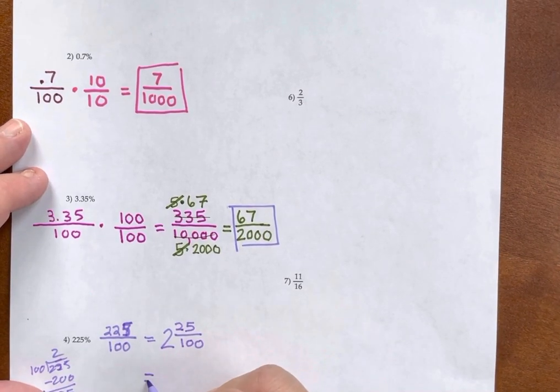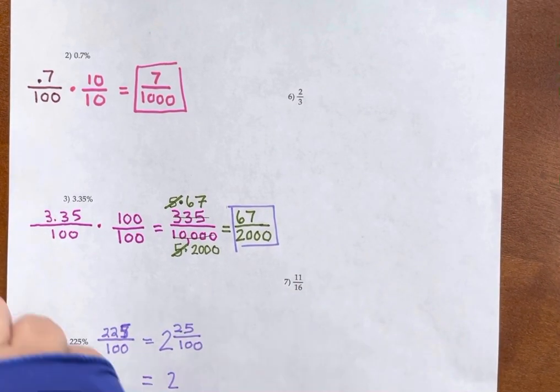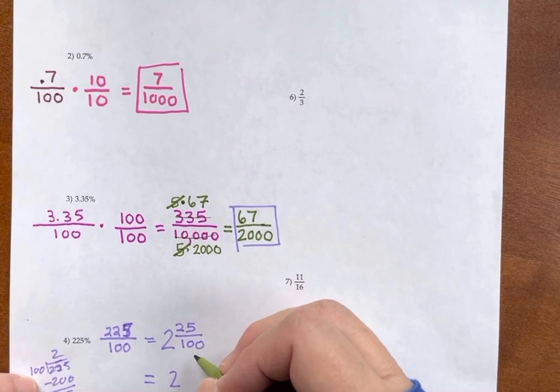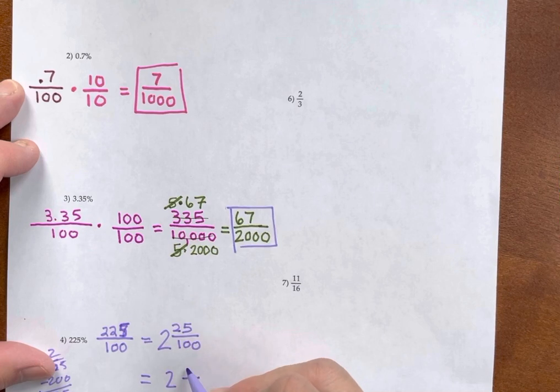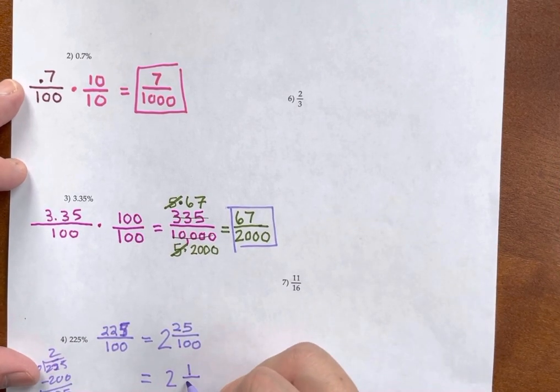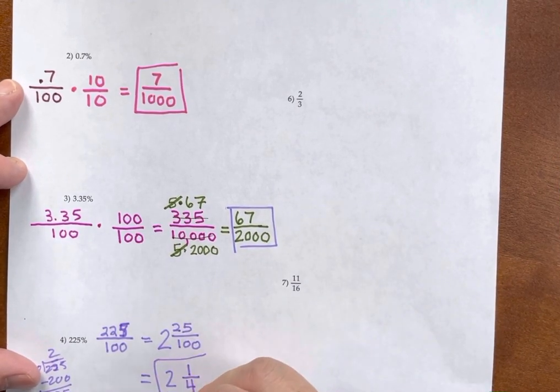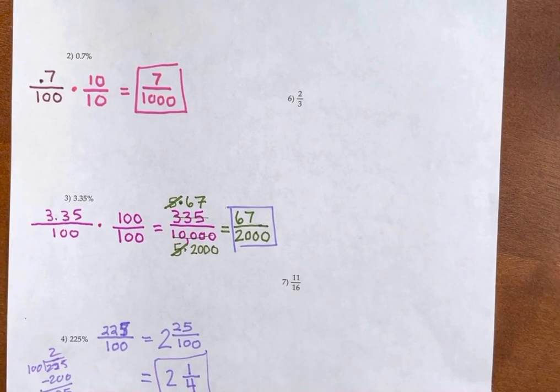So we want to reduce that. So 25 will divide into 100, right? So 25 divides into 25 once. 25 divides into 100 4 times. So here's our final reduced fraction form.